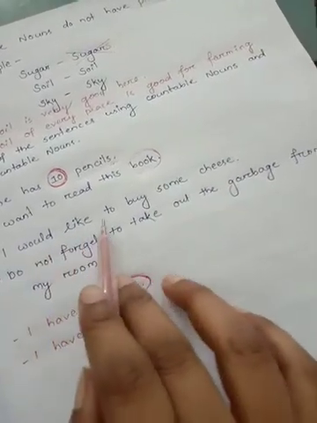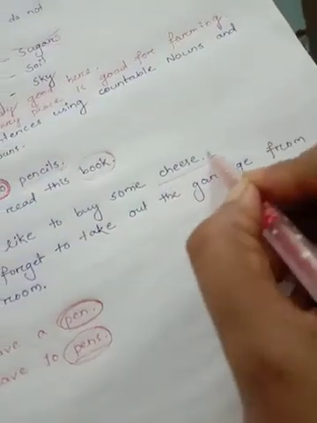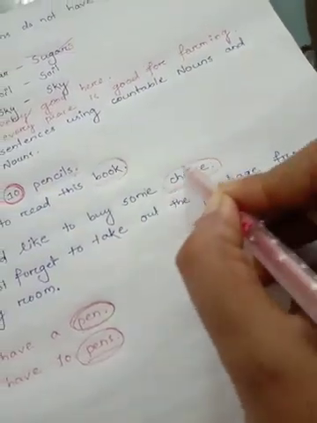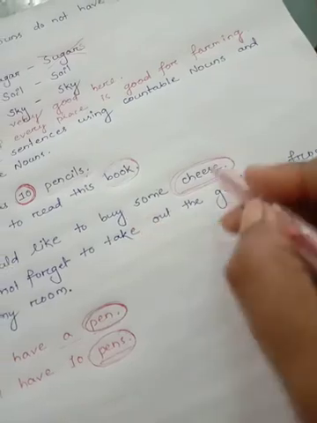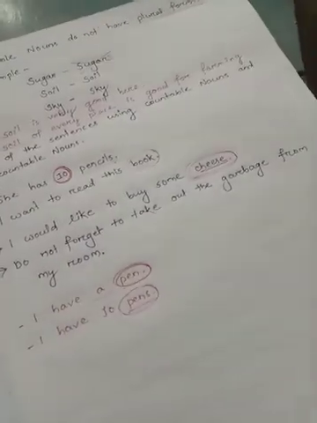Next, I would like to buy some cheese. Can you count this cheese? We can't count. So this is an uncountable noun.